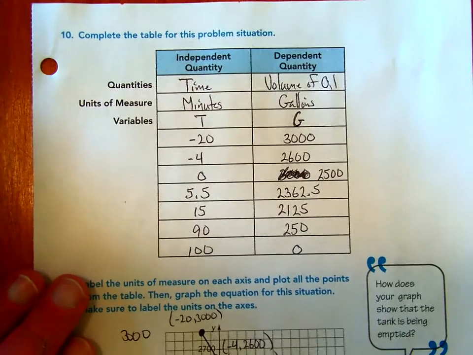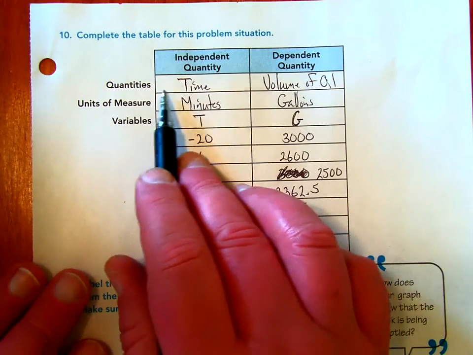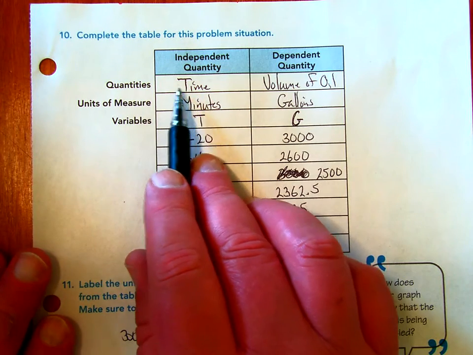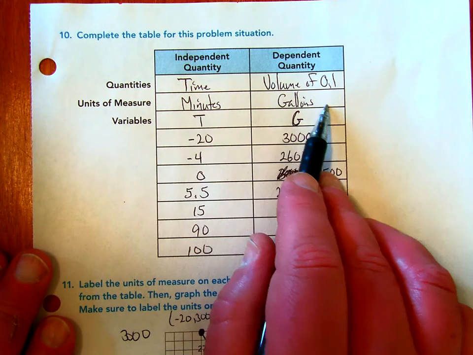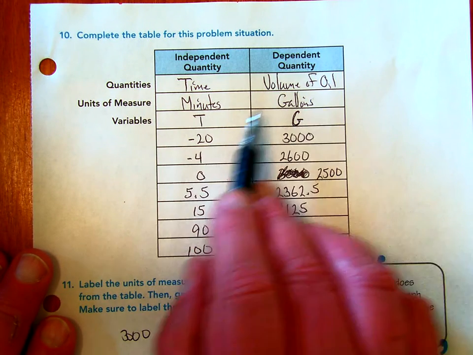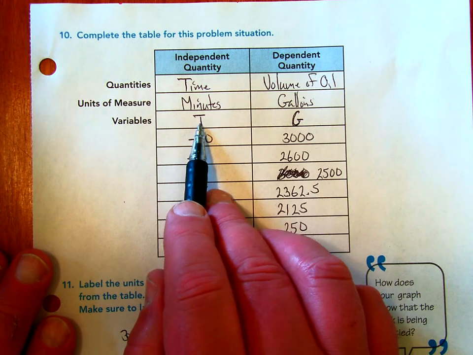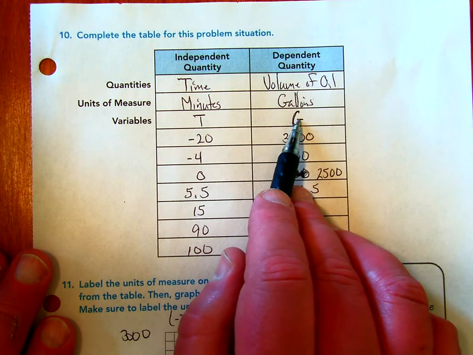Last page. Complete the table. The quantities that we're working with in this problem are time and volume of oil. Time is given in minutes. Volume of oil is given in gallons. We let time equal T. If you use different variables here, it doesn't matter. I just used a T and a G.